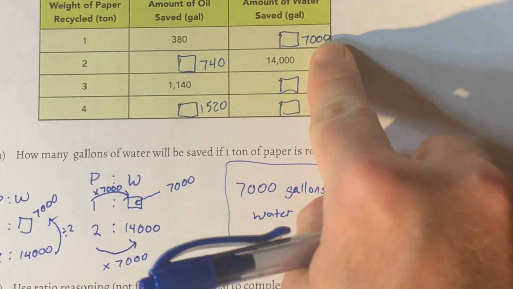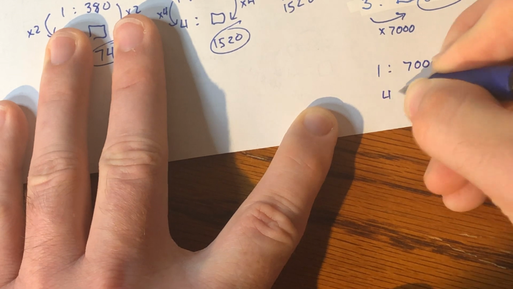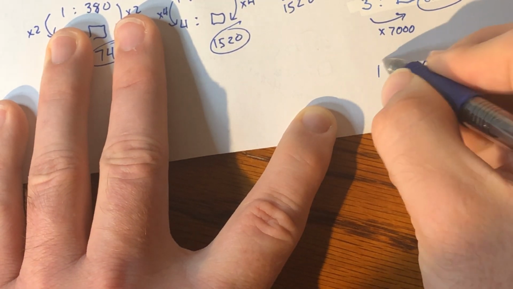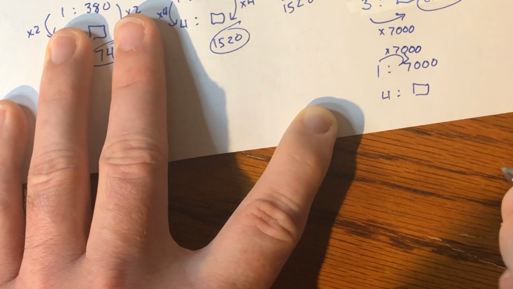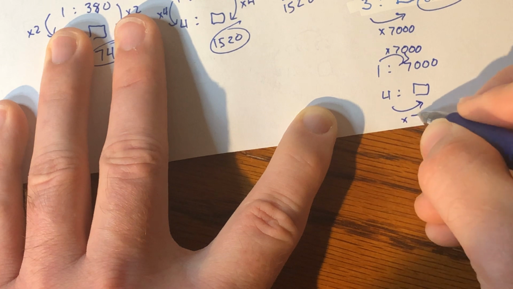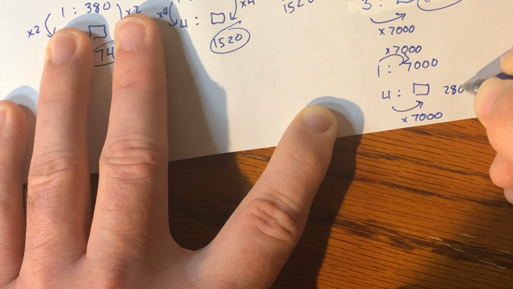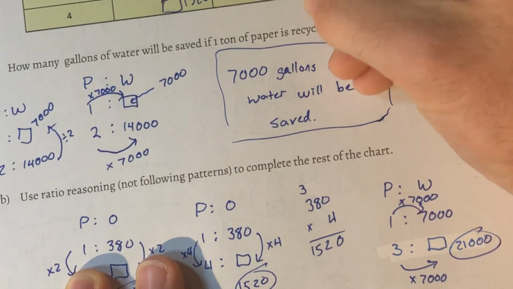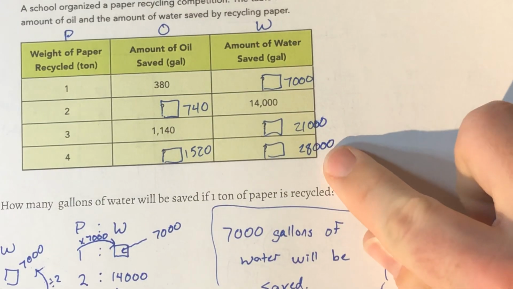Let's do 1 to 7,000, 4 to blank. All right, let's go right again. 1 times 7,000 is 7,000. 4 times 7,000, 4 times 7 is 28. Add 3 zeros, 28,000. Oops, sorry, there you go.